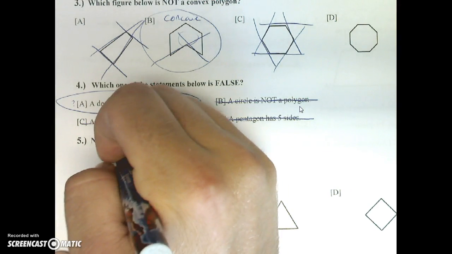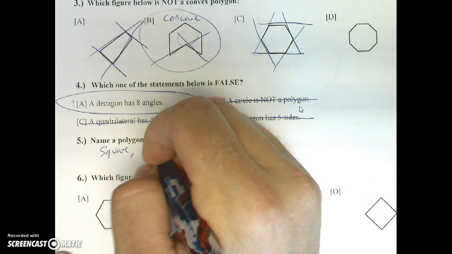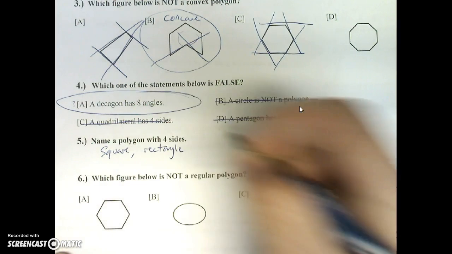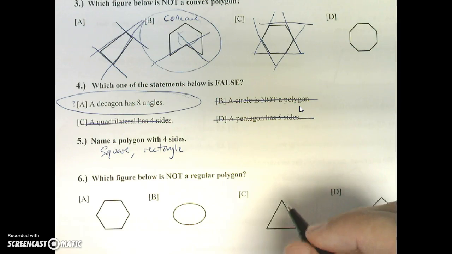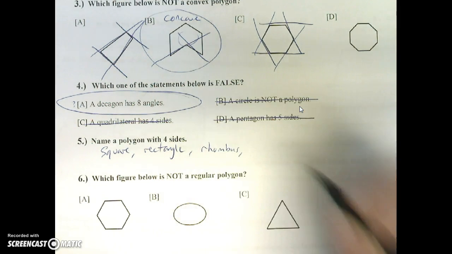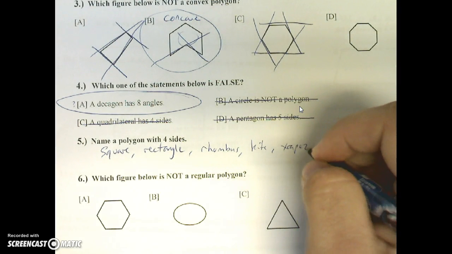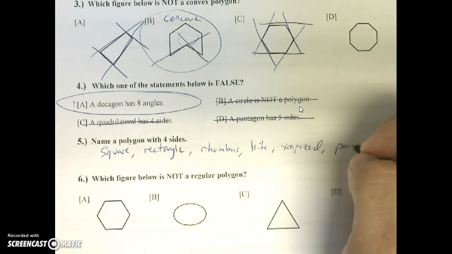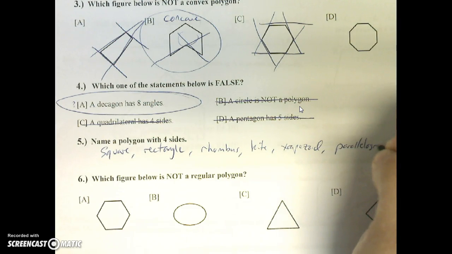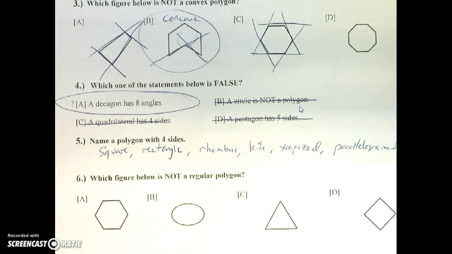Name a polygon with 4 sides. You've got square. All sides, all angles congruent. You've got rectangle. All 4 angles are 90 degrees. You've got rhombus. Okay, you have a kite. You have a trapezoid. You have parallelograms. Just trying to give you a nice little mixed bag of them so that you guys are better off for it. Okay?